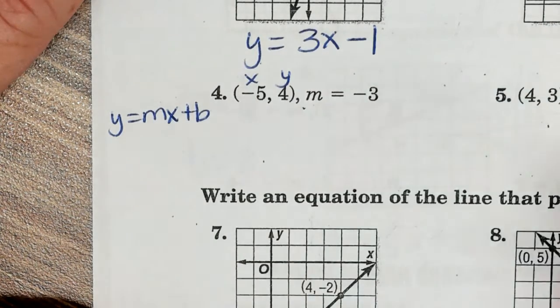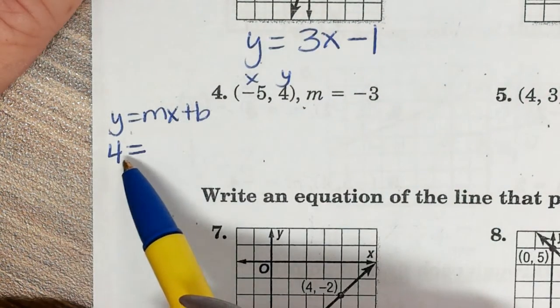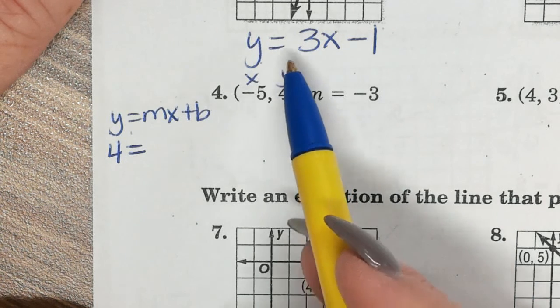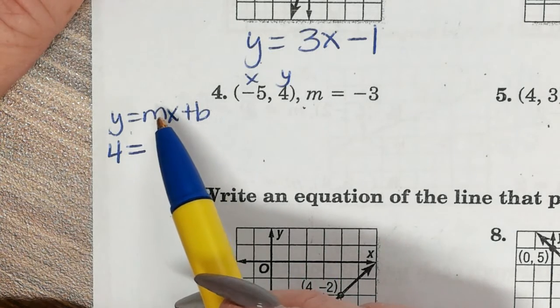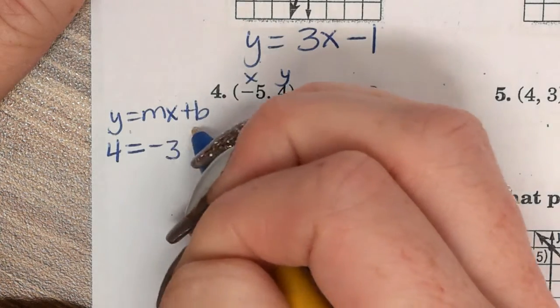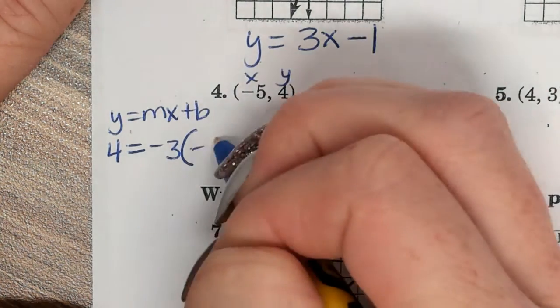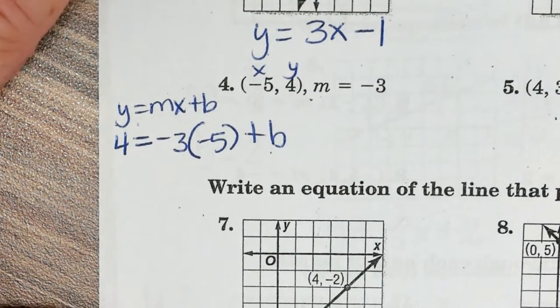So I'm going to fill in. Instead of y equals, I'm going to put 4 equals. Why did I put 4? Because that's the y. Instead of m, I'm going to write -3 times, instead of x, I'm going to put -5, plus b. And now I simply solve this equation.